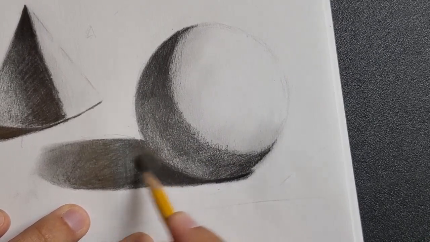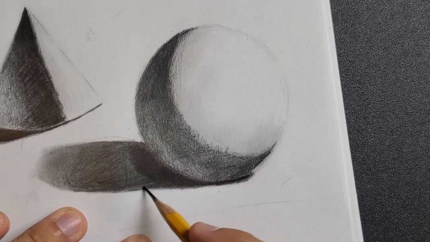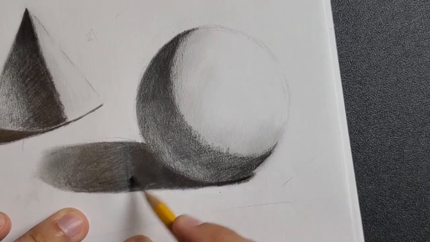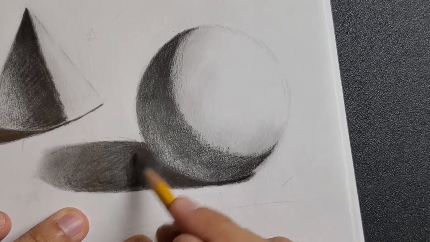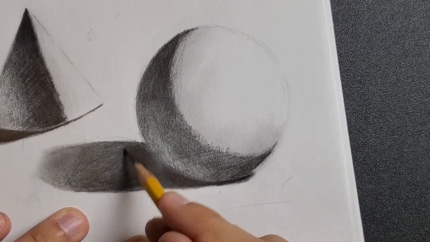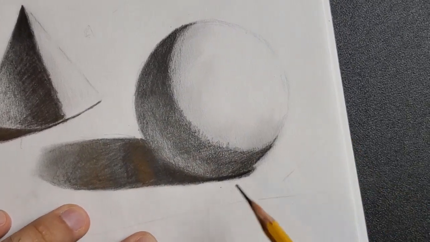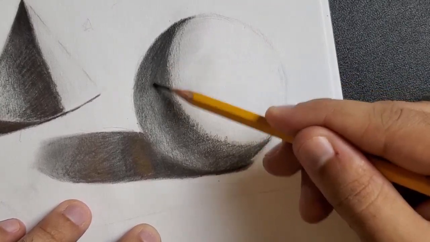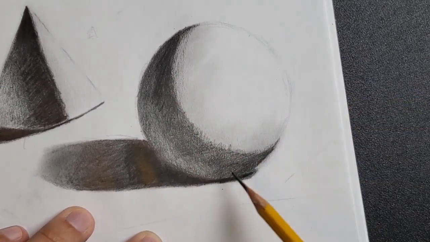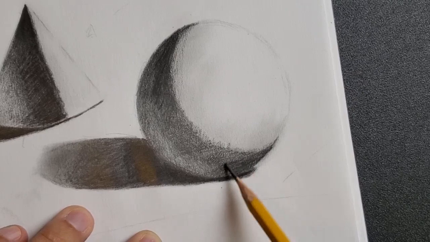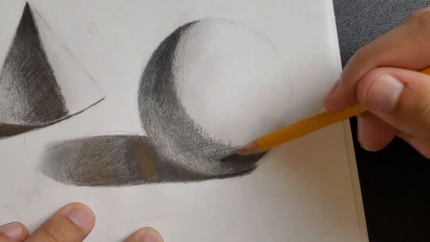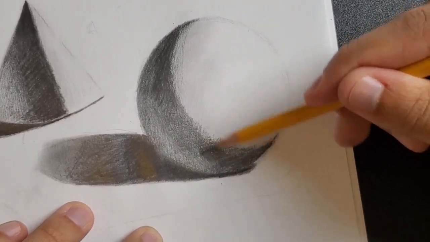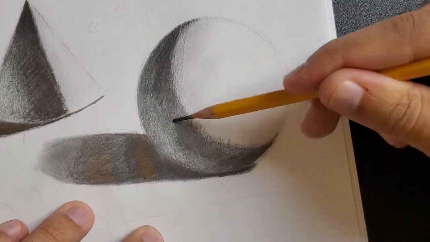So hopefully you can see it too. But I do want to make sure I blend it so it's not too obvious what I've done there. Okay. So now at this point, I'm gonna darken a little bit more, just that specific area. At this point, some students might stop. This is not the time to stop.